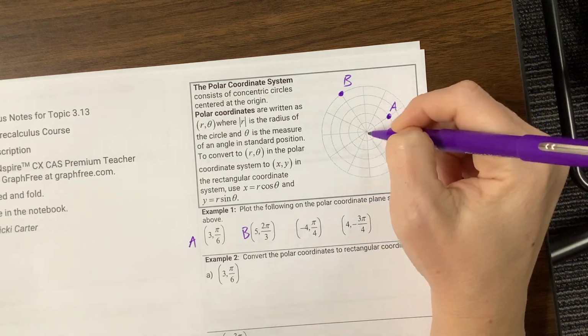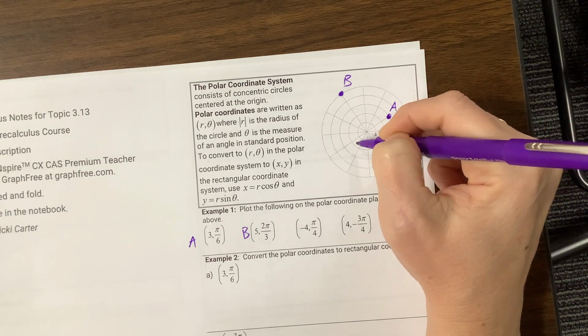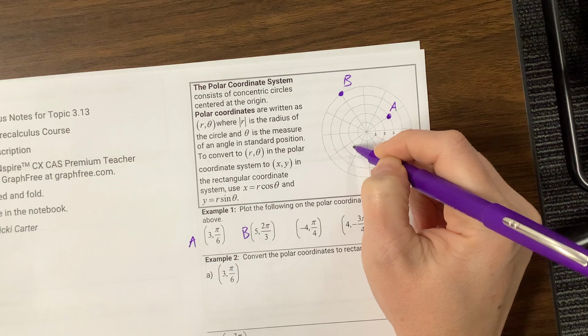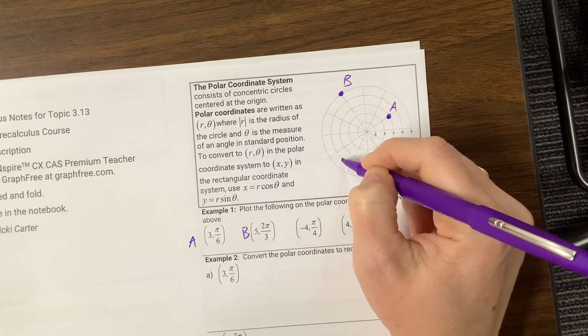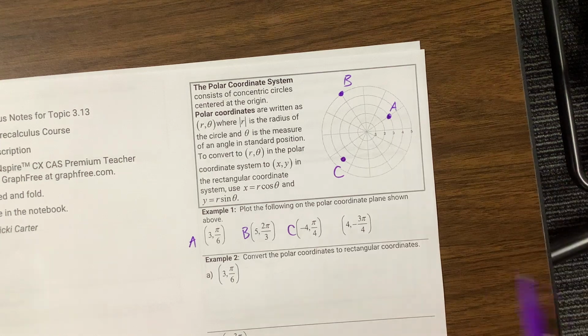Okay, so pi over 4, but instead of moving in the positive direction on pi over 4, we have to turn around and go in the negative direction. So here's negative 1, 2, 3. So this is going to be negative 4, and we're somewhere down here. Let's call this point C because we're oh so creative, and there you go.